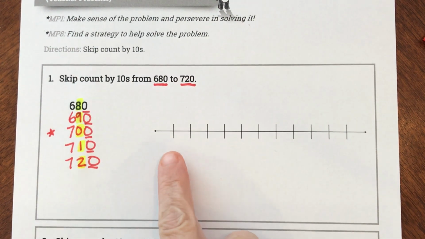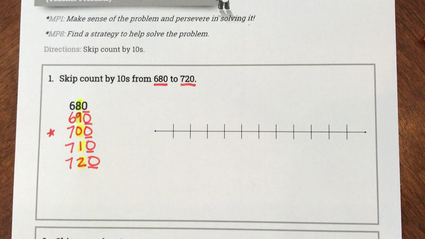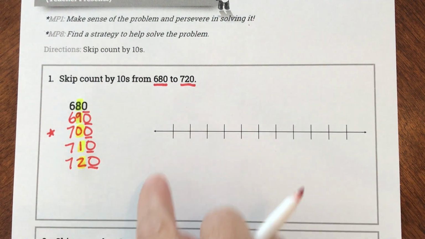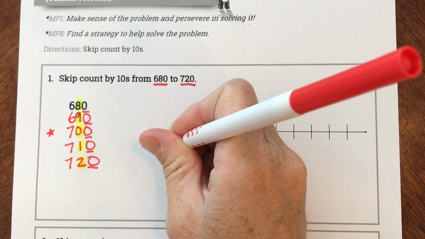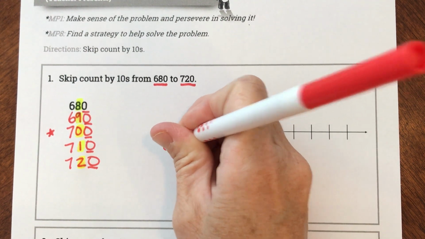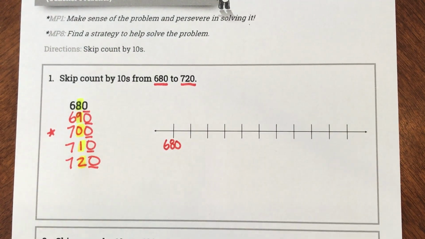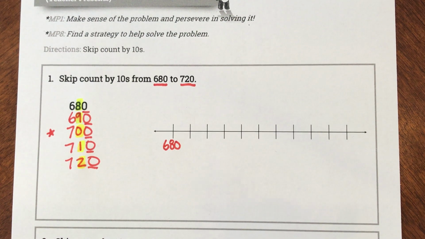We went vertically. What they want us to do now is write it on this number line instead. So when you write numbers on number lines, it's a little different. You put them right underneath these little dashes. So my first number is going to go right there, 680. It's going to go right under there, and they don't give me lots of room, but that's 680.